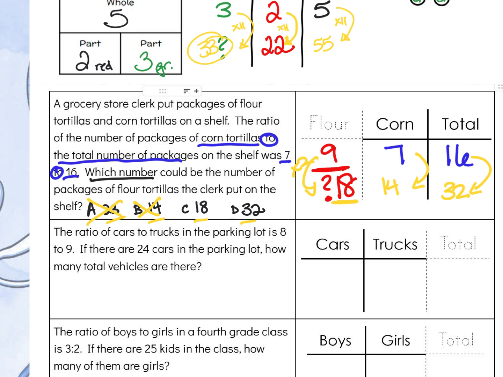The ratio of cars to trucks in the parking lot is 8 to 9. If there are 24 cars in the parking lot, how many total vehicles are there? So our original ratio, cars to trucks in the parking lot, is 8 to 9.